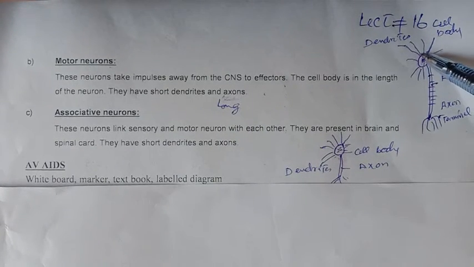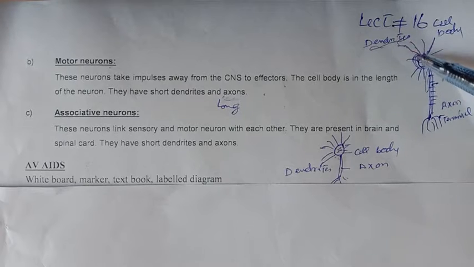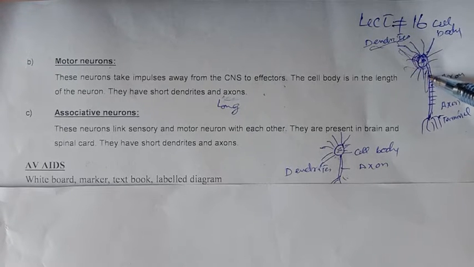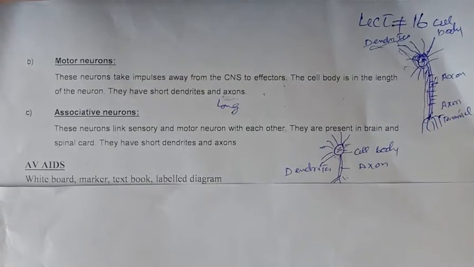The cell body is located at the top of the long axon. So this is the cell body. The dendrites or dendron are short and the axon is long. And the function of this neuron is that it carries the response away from the central nervous system to the effector.